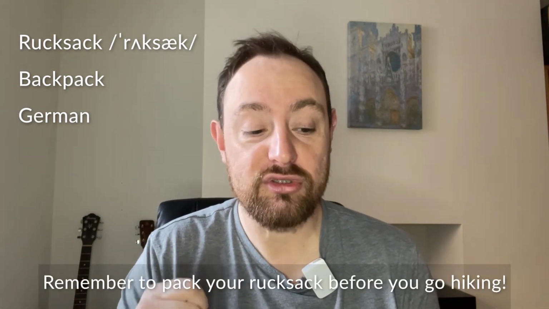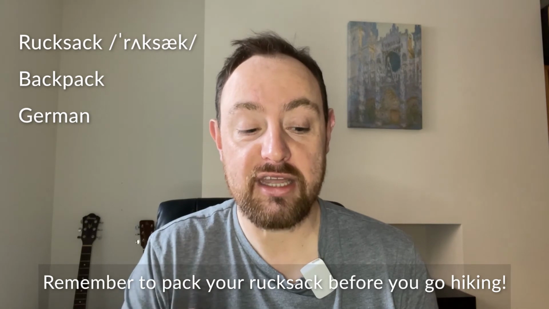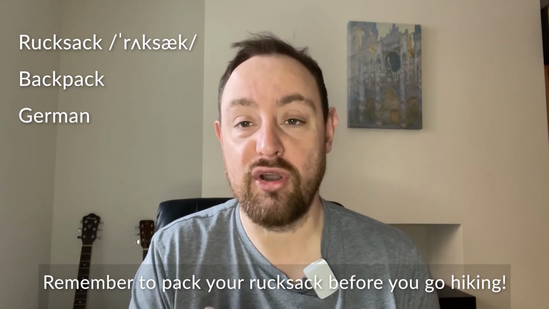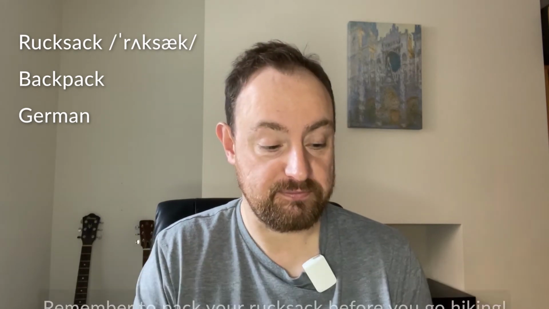So, you know, it's a backpack, the kind of thing you use when you go walking. And the example sentence could be, remember to pack your rucksack before you go hiking.